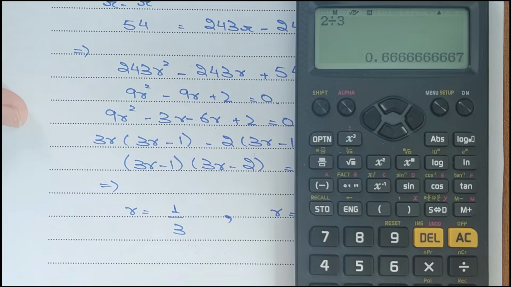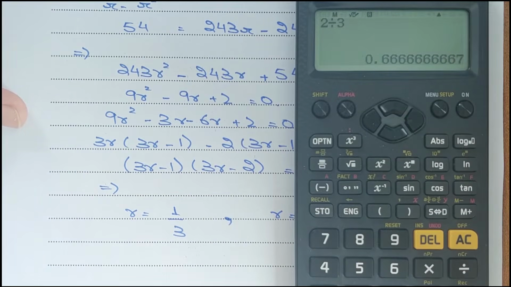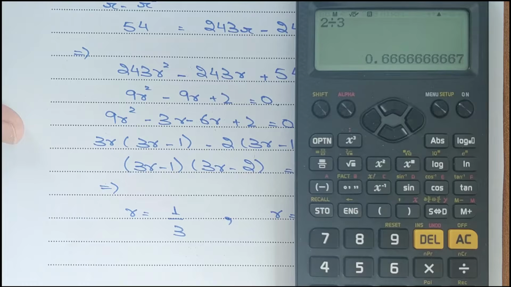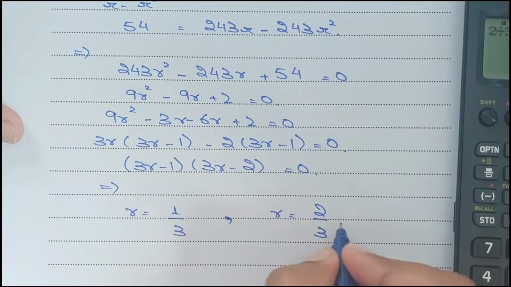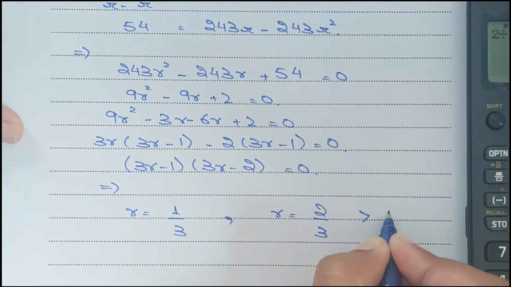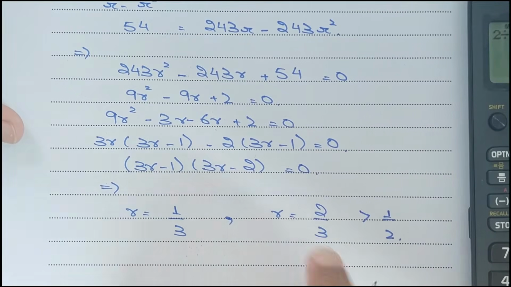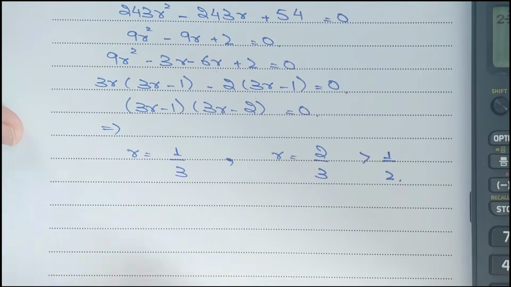So we have been given the information that the common ratio is greater than 1 by 2, greater than 0.5. So this is 0.3, it is lower. So this is greater than 1 by 2. This is the common ratio R, right?